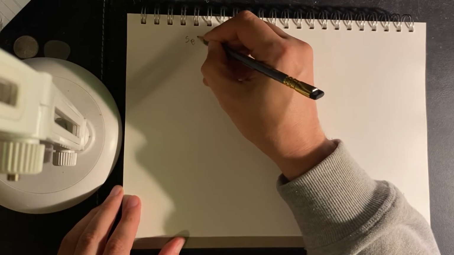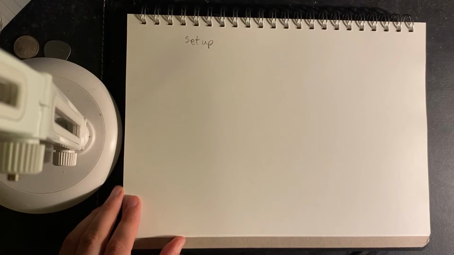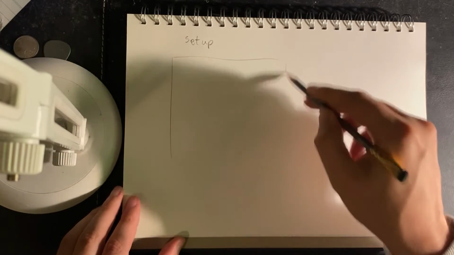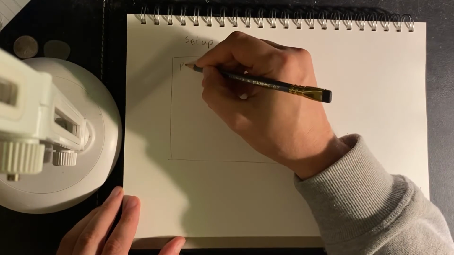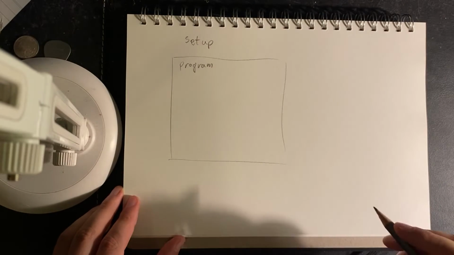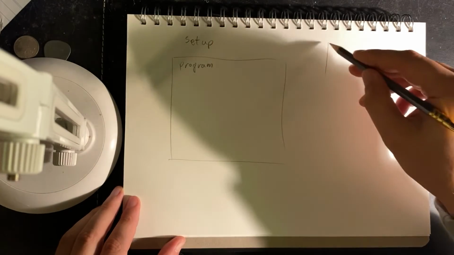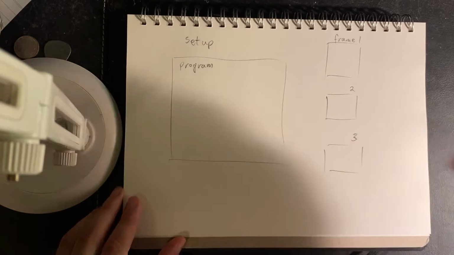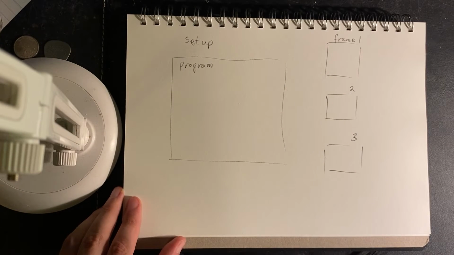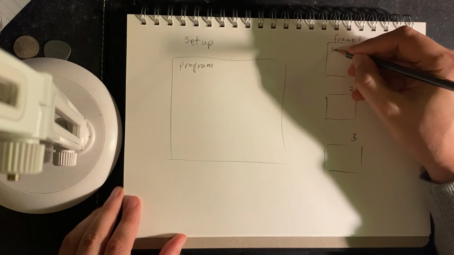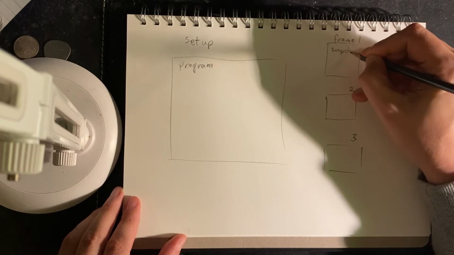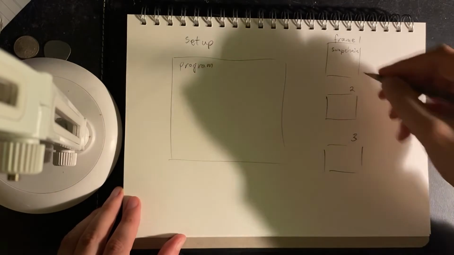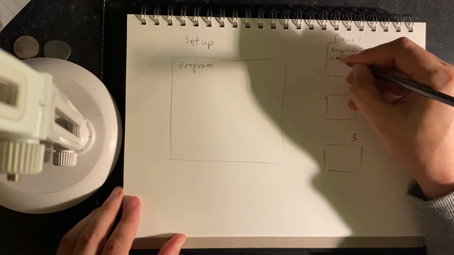So how could we set up an engine to use commands? Well, the general idea is we have a main program, and then we have a bunch of frames which the program can work with. Who knows? Let's say 3 frames. Each frame is going to have a bunch of swap chain stuff: swap chain image, image view, frame buffer, all that stuff. Each frame is also going to have its own command buffer.